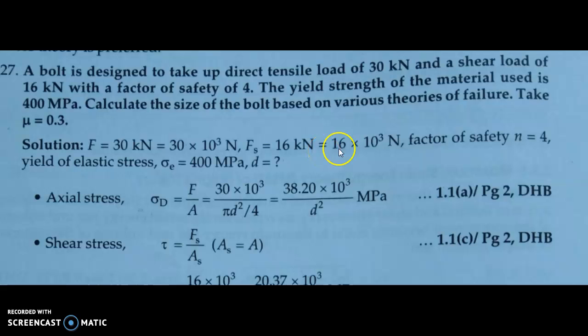Then using this data we can find the axial stress. How can we find axial stress? We know that sigma is equal to F by A, that is force by area. Here sigma d is the direct tensile stress. So direct tensile load is given, that is 30 into 10 raised to 3 Newton divided by area. Here it is a bolt, so the cross section area is circular in shape. So the area is equal to pi d square divided by 4.